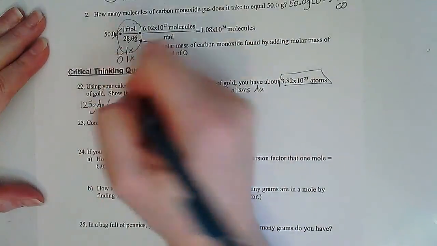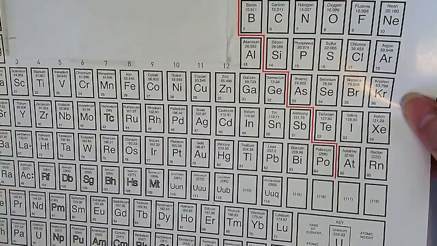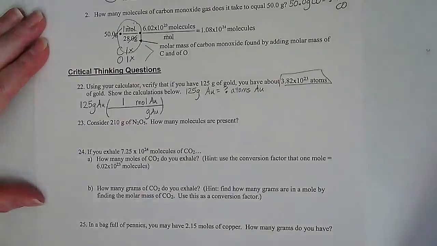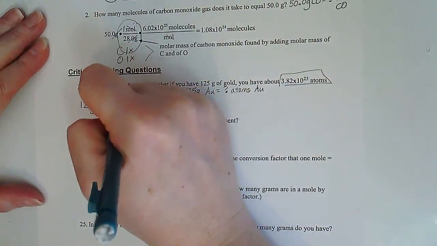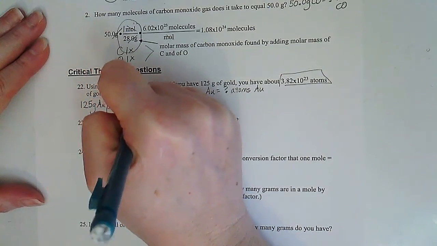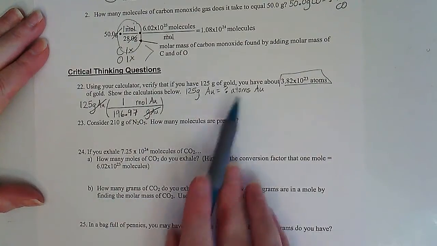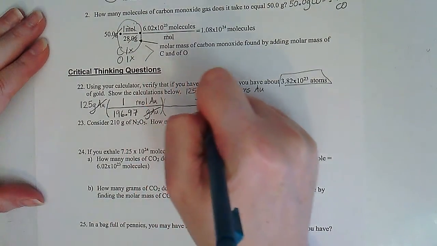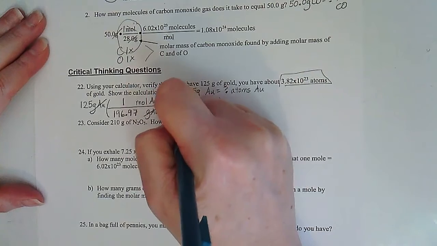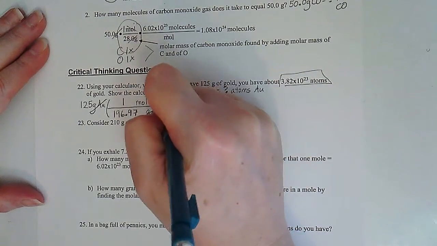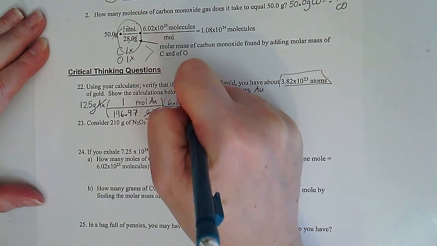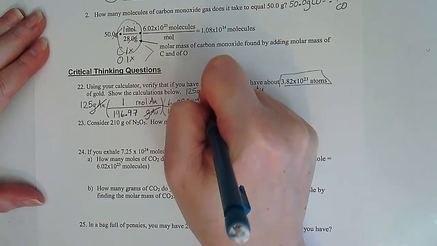I know 1 mole is going to be my mass of gold from my periodic table, which is 196.97. So grams of gold have crossed out. I have moles, but I want atoms. So I know that 1 mole of gold is 6.022 times 10 to the 23rd atoms.